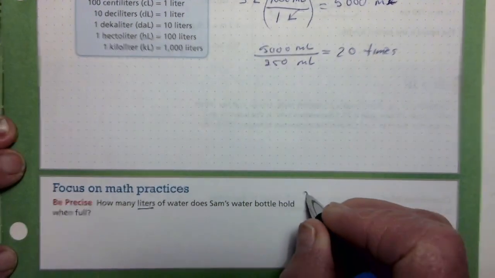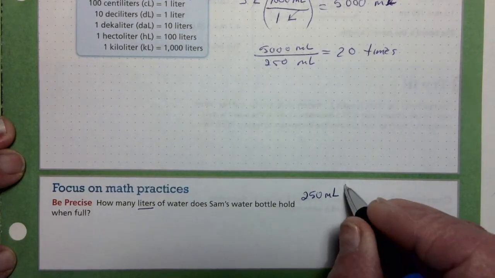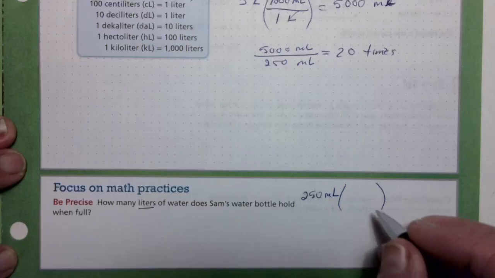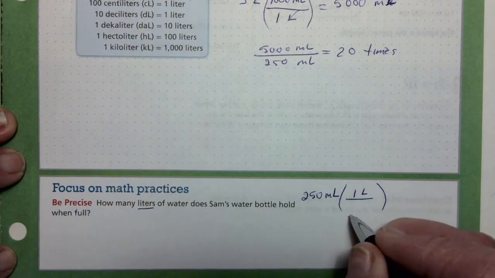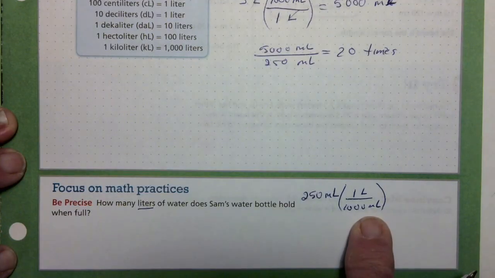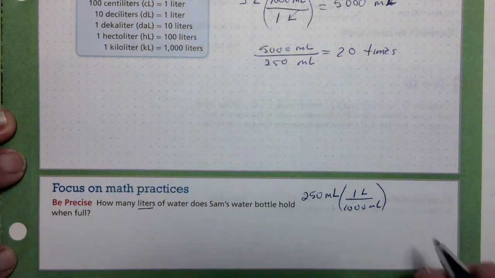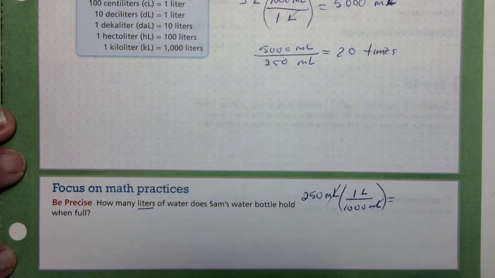So we're going to take 250 milliliters and we're going to change that to liters. So this time the 1 liter's got to go on the top and the 1,000 milliliters, same fact, but it's upside down to what we used a while ago, has got to go on the bottom because these have to cancel. Not the numbers, just the units.